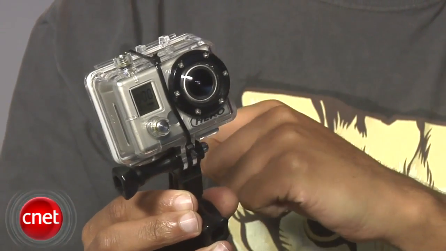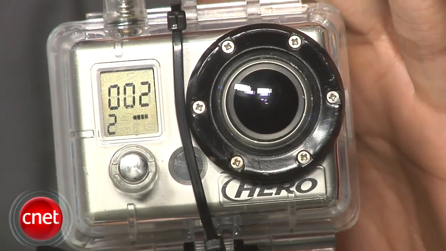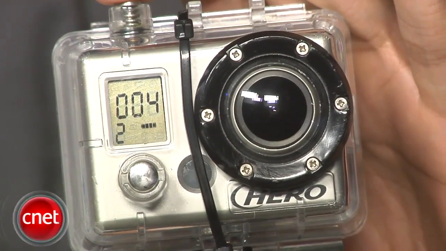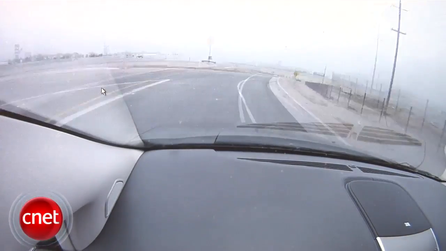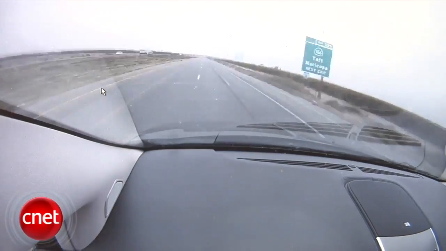Now, load up an empty SD card, select the time between the shots. Here we have the choice between 2, 5, 10, and 30-second intervals. Mount your camera, depress the shutter, and go find something to do while the camera snaps away. Now, you can point your camera at anything you'd like, but I'm a car tech editor, so I aimed mine out of the windshield of the car on a trip from LA to San Francisco.